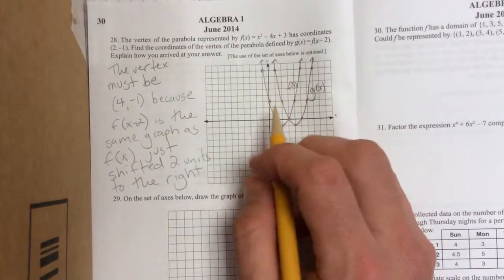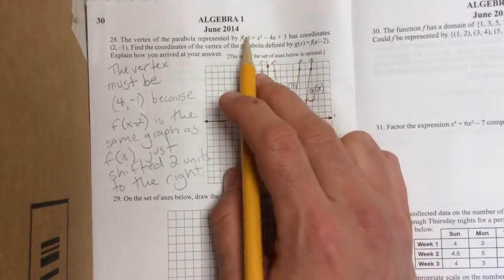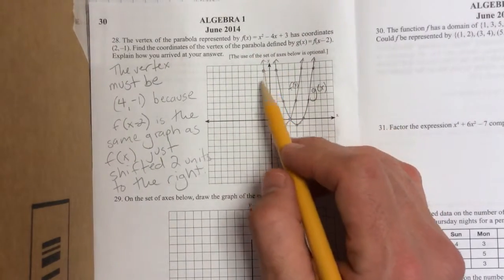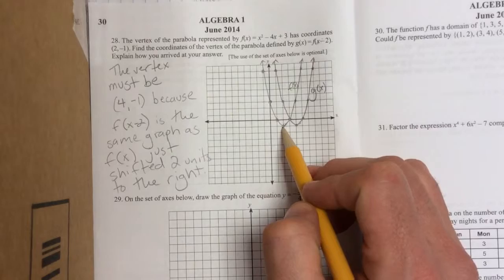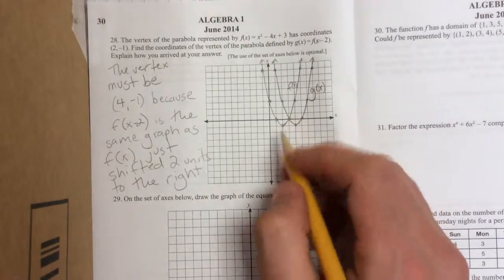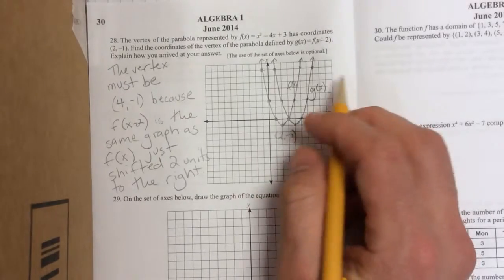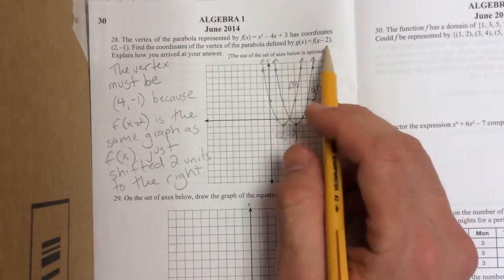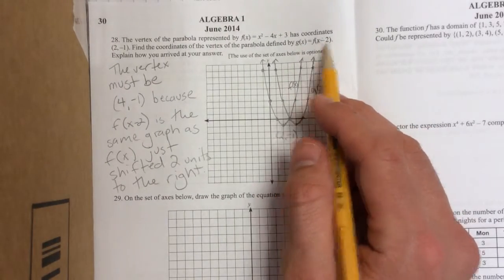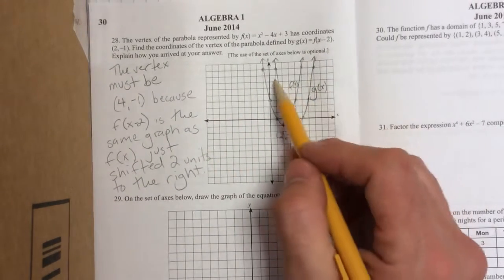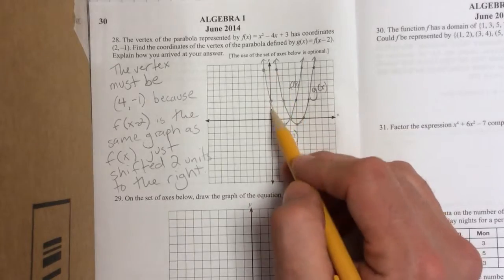Okay, so I did use the axes. I plugged this into my calculator just for show purposes, and I graphed it here. Indeed, the vertex was 2, -1. Okay. Now, g of x equals f of x minus 2. I know that f of x minus 2 is going to shift the graph 2 units to the right, so I simply took every point and shifted it over 2.